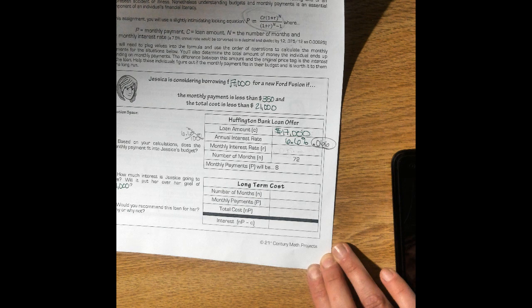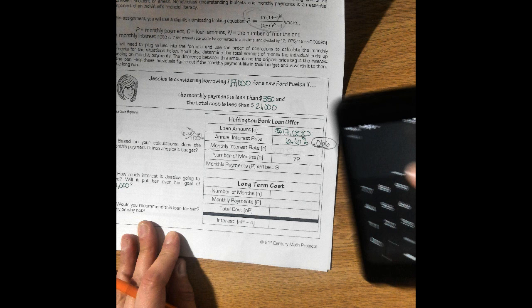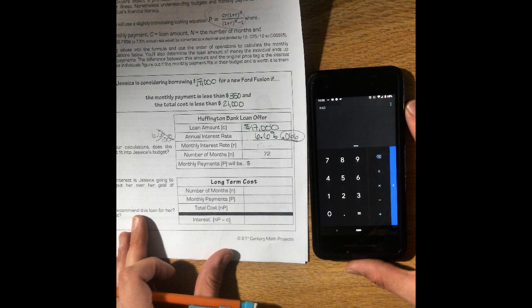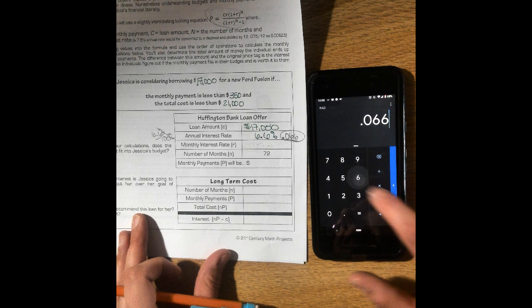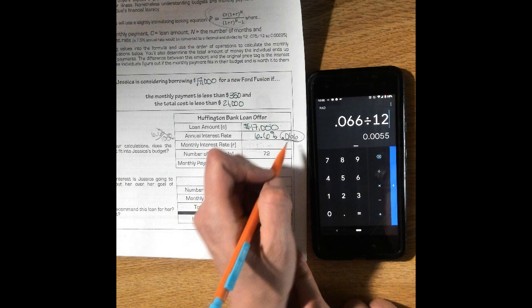Now on your sheet, your monthly interest rate is filled in, but I'm going to calculate mine. And I'm going to use my phone calculator just because I'm not going to assume that everybody has a TI-84. A TI-84 does make this a little bit easier, but that's okay, we can use the phone. And so I'm going to do 0.066, and I'm going to divide it by 12 to get my monthly interest rate.